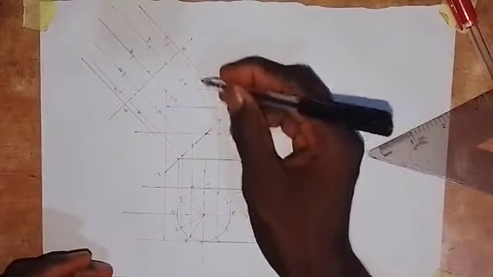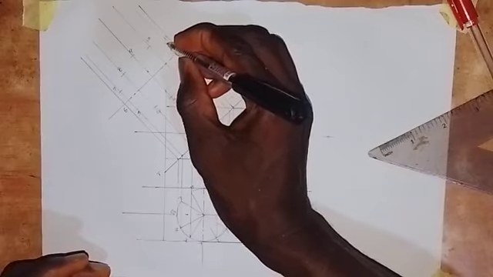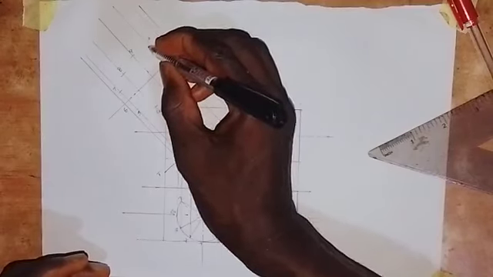So what we are going to do now is to join these points together with the use of a French curve to bring out the true shape of this object.